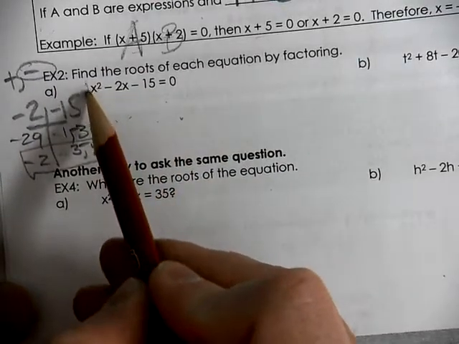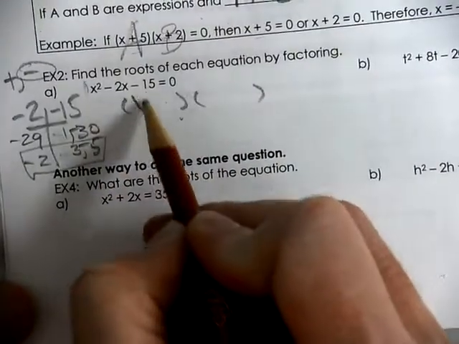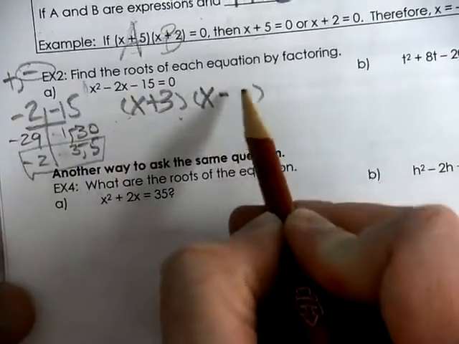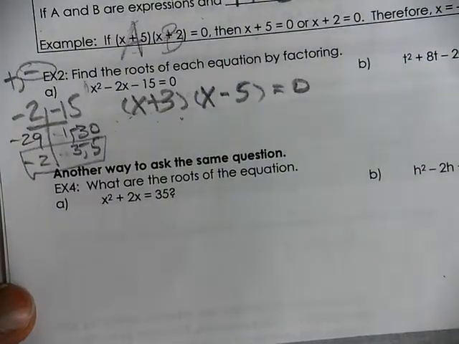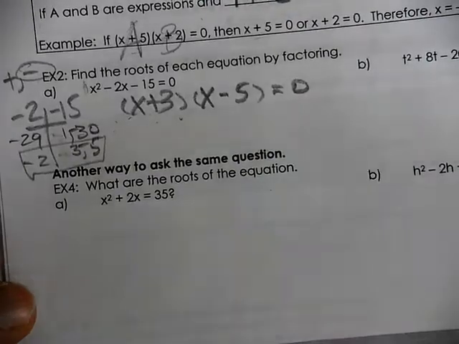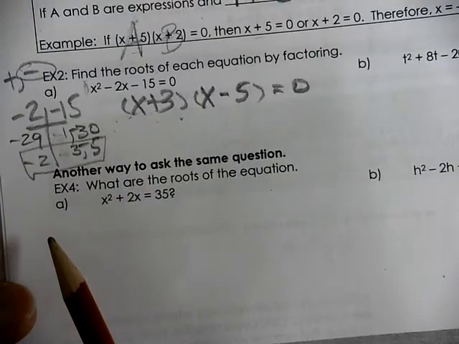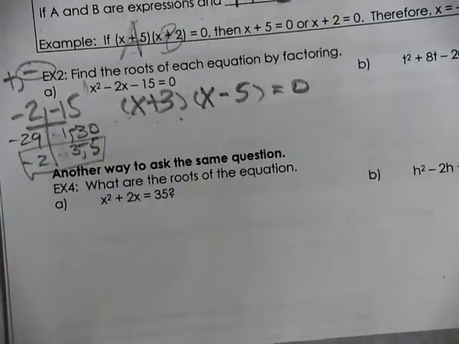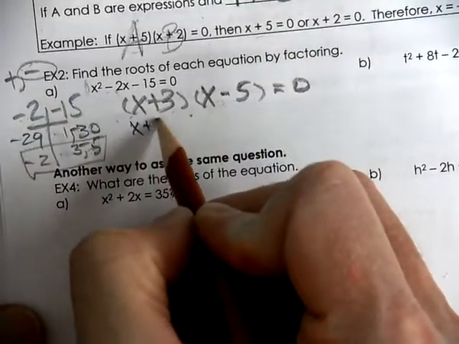So since this has a leading term of 1, then we can just write this right into parentheses, x positive 3, x minus 5 equals 0. We have factored it apart. You can check this out by foiling it to see if you get what you started with. So next we're going to use what's called the zero product property.